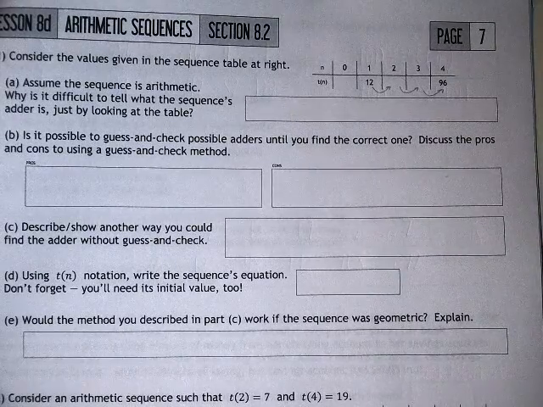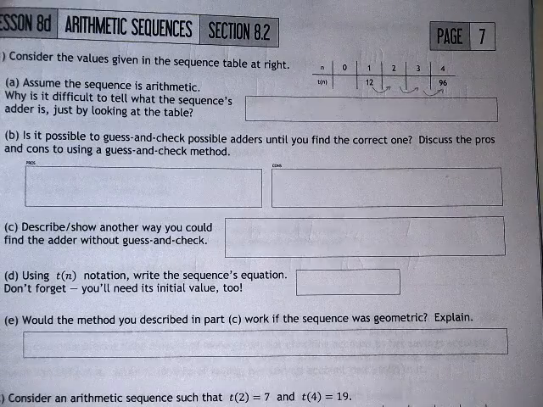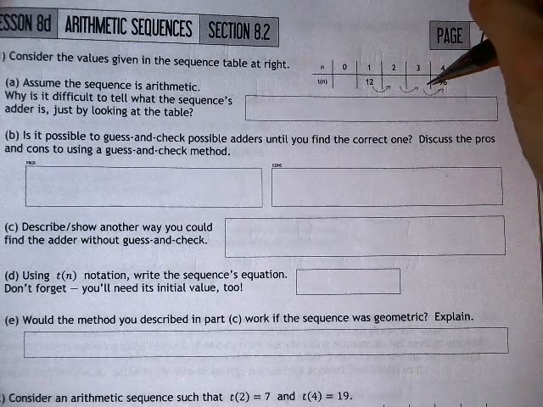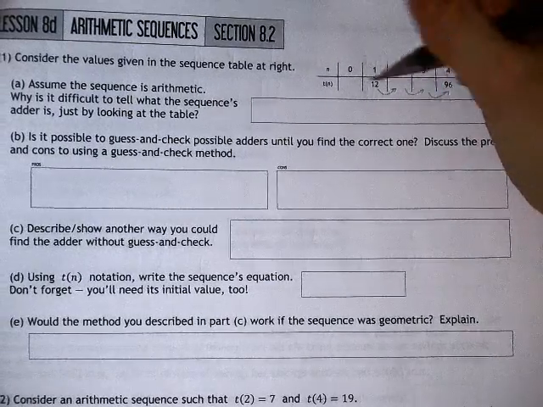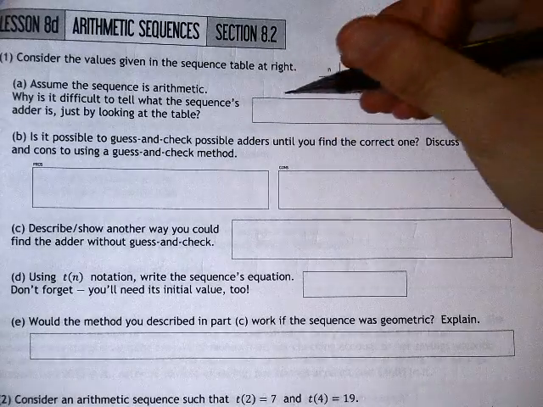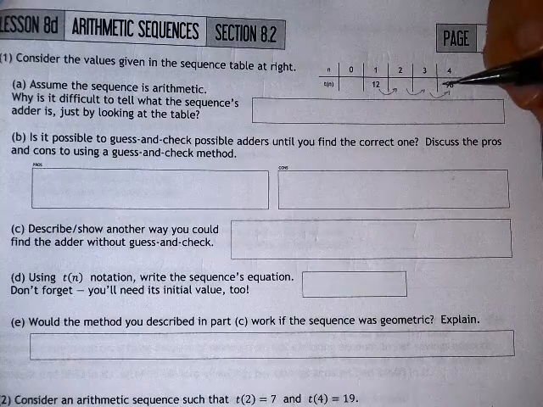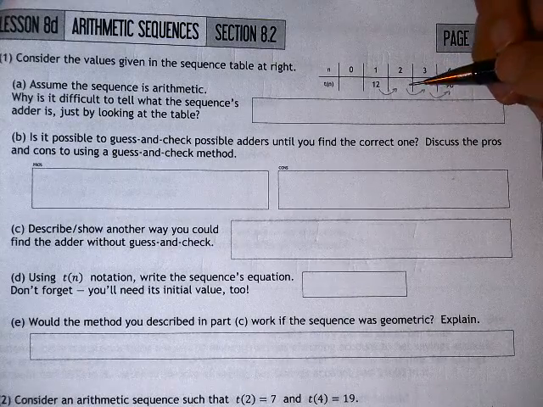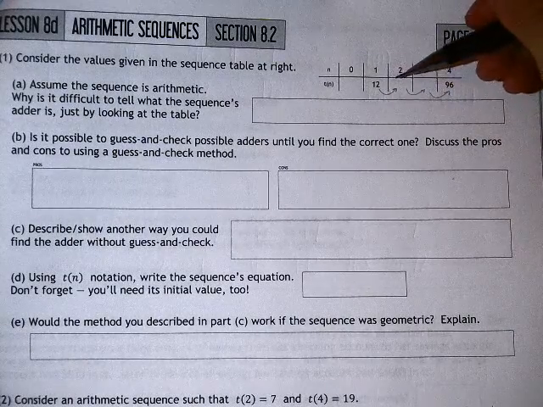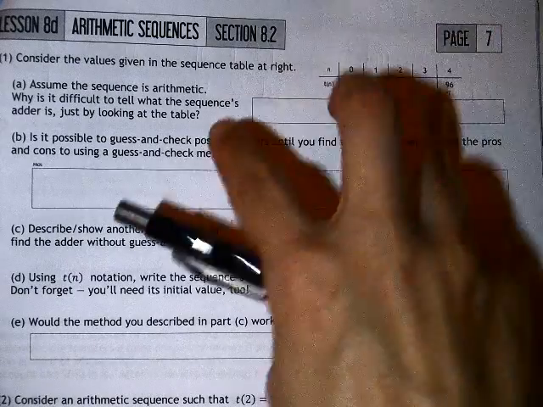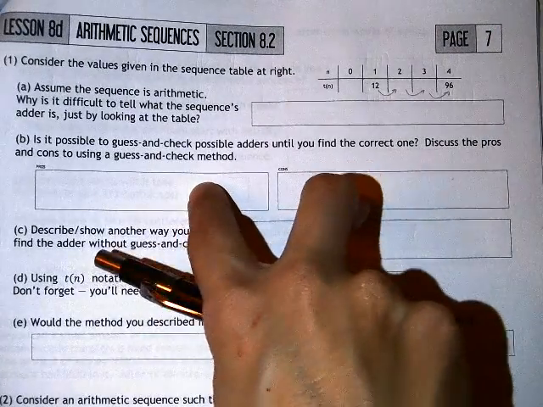Now in letter B, let's take into account what's possible. If we're going to have to do a problem with a big gap, what are our options? Letter B is wondering, could we just guess and check possible adders until we find the right one? We did do a guess and check style strategy in the previous lesson. Would that work here? The question is, discuss the pros and cons.